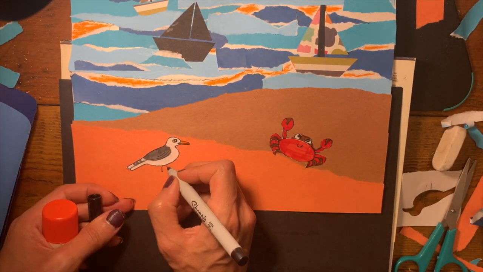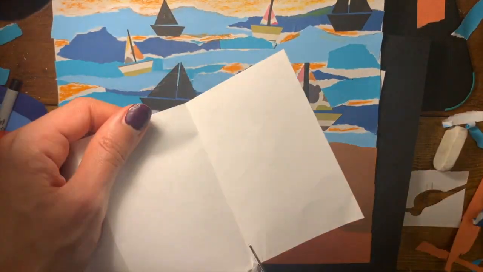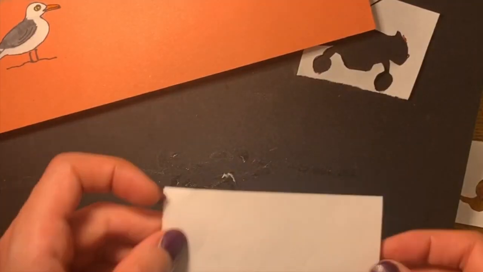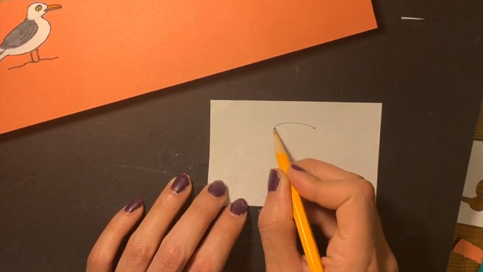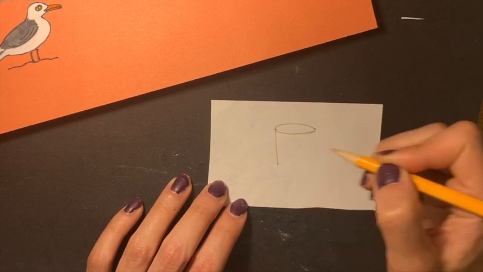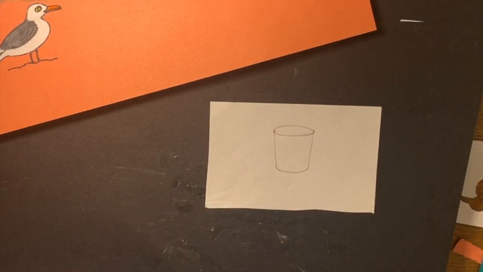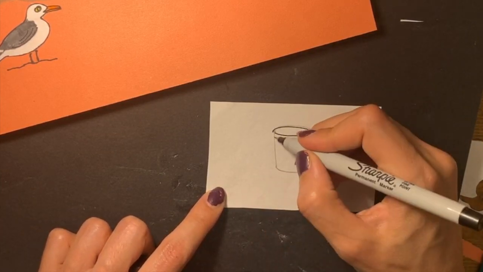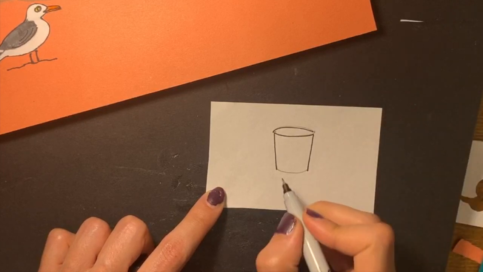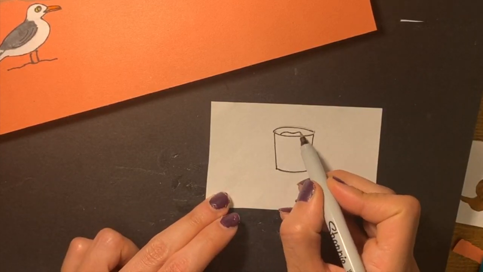Now I'm going to use another piece of white paper that I made, and I am going to make a sand bucket. 2 dots on 2 sides, connect them with 2 curved lines, and then turn it into a shape more like a cylinder, and then trace over your pencil lines with a black Sharpie or a marker if you want to.